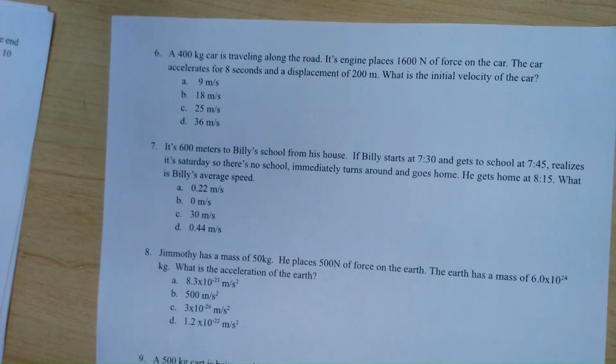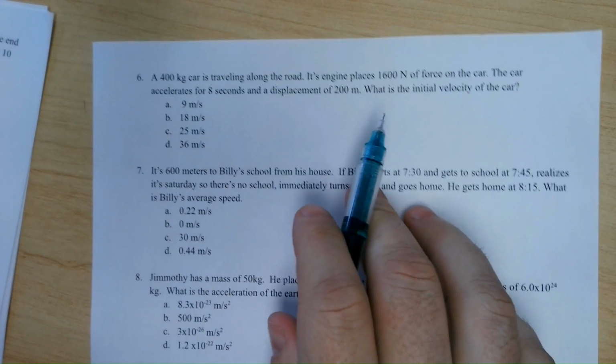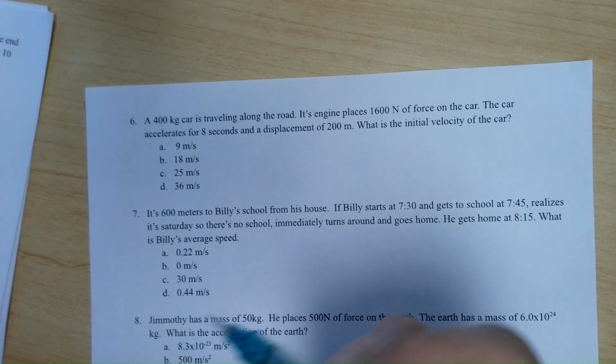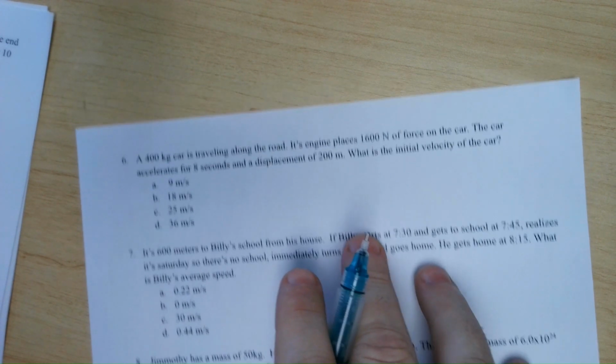Number 6. A 400 kilogram car is traveling along the road. Its engines place 1600 newtons of force on the car. The car accelerates for 8 seconds and a displacement of 200 meters. What is the initial velocity of the car?